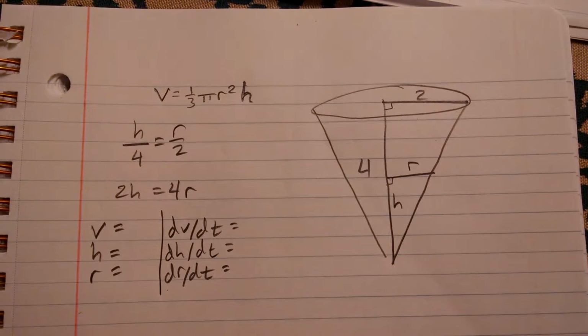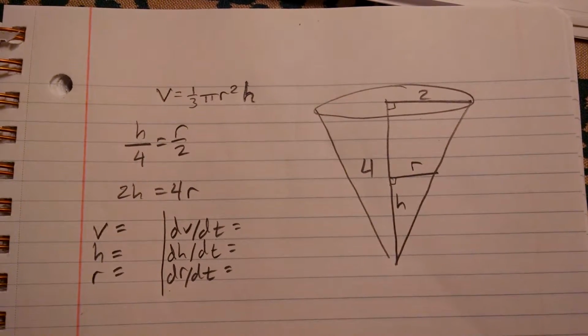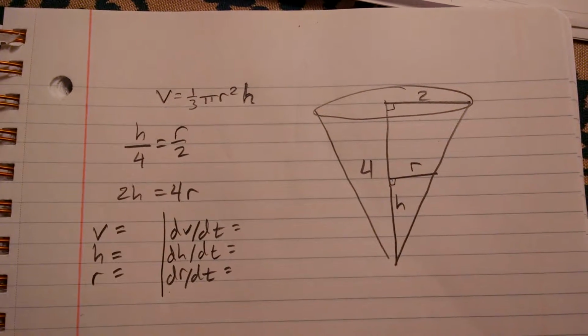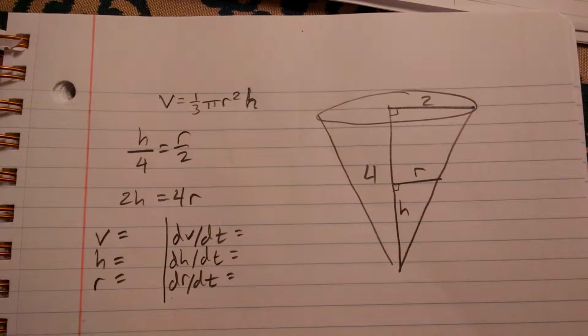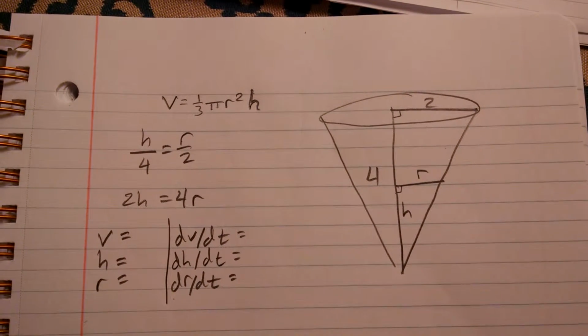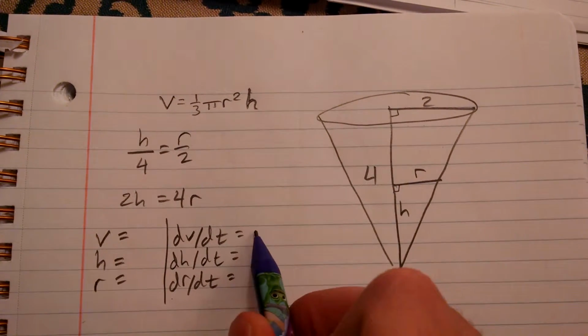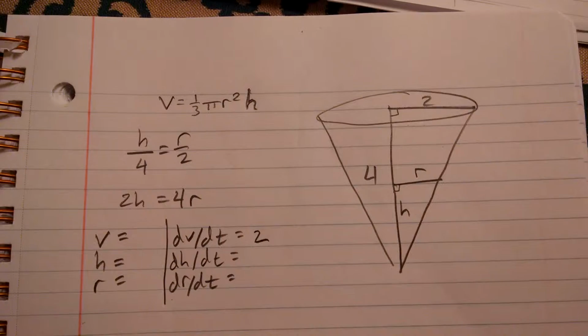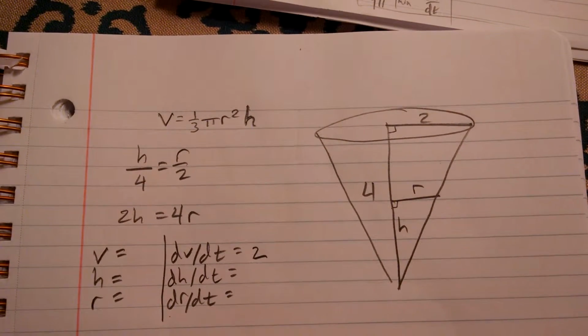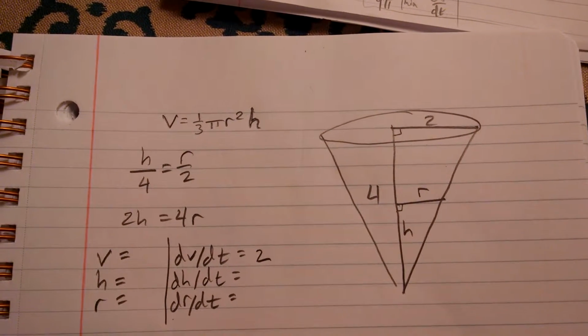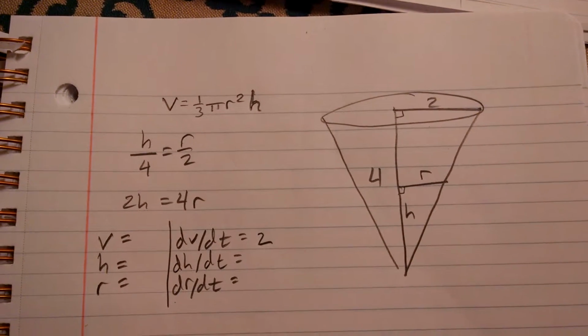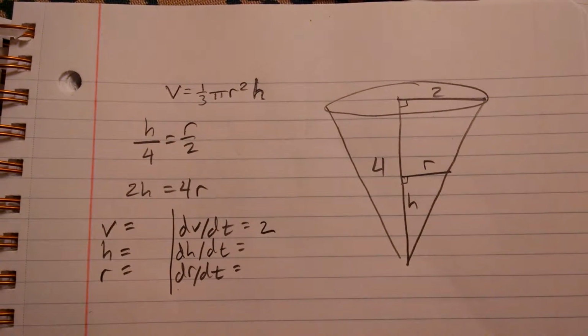Okay, so it's time for example 9, part B. This time, if you look at it, it's the same cone, the same filling rate, so dV/dt is still 2. What we don't want to fall into the trap of is thinking that dH/dt or dR/dt is going to be the same as before. So I'm not going to use any of that. I'm going to use just the fact that dV/dt is 2.